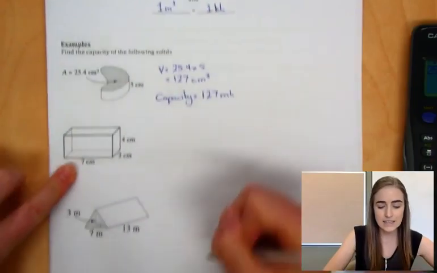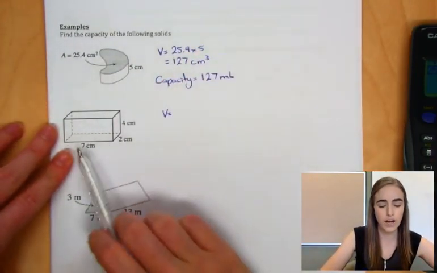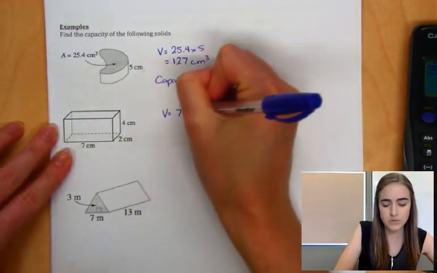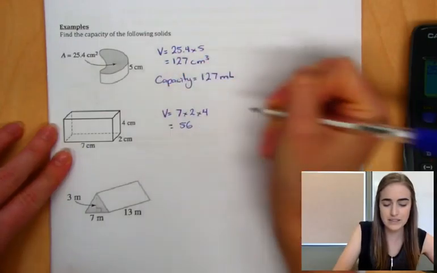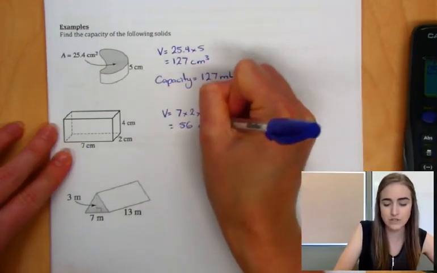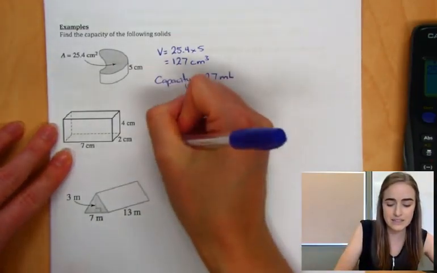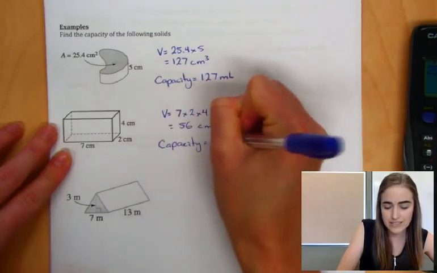Let's have a look at our second example. To find the volume of that rectangular prism, we'd multiply these three dimensions together. So we'd have 7 times 2 times 4, which would give us 56. And that would be 56 centimetres cubed. So again, because it's in centimetres cubed, that's equivalent to millilitres. So the capacity would just be equal to 56 millilitres.